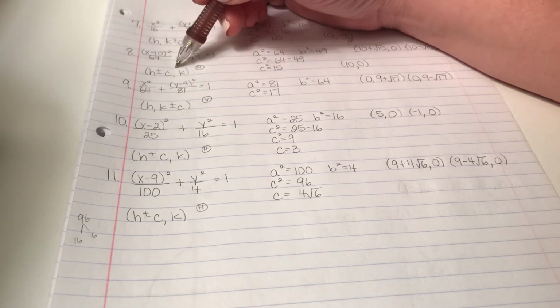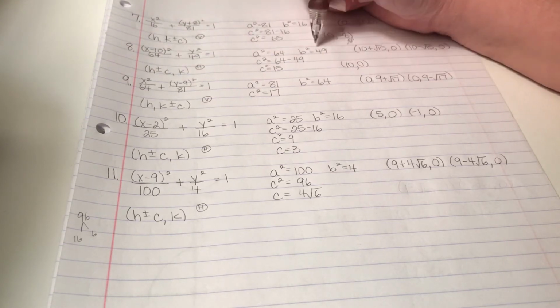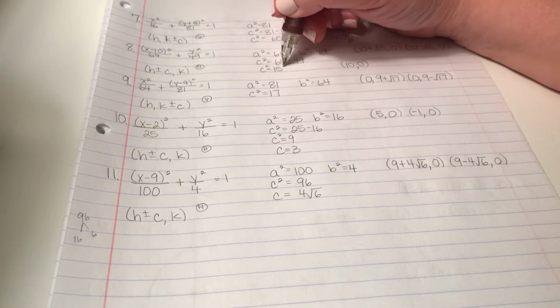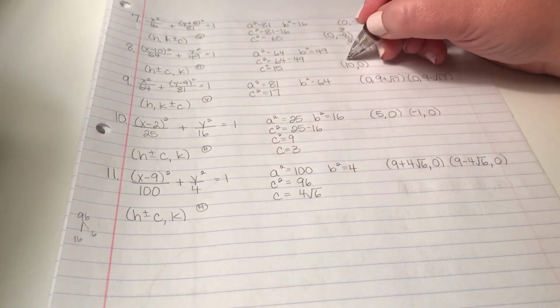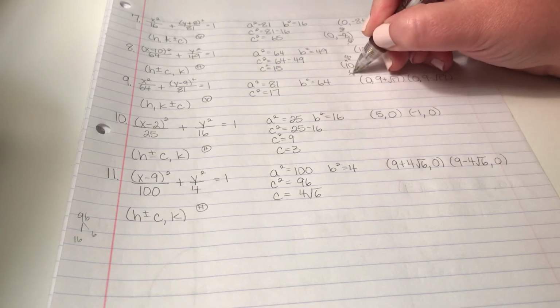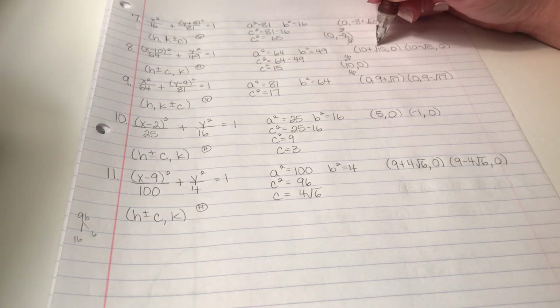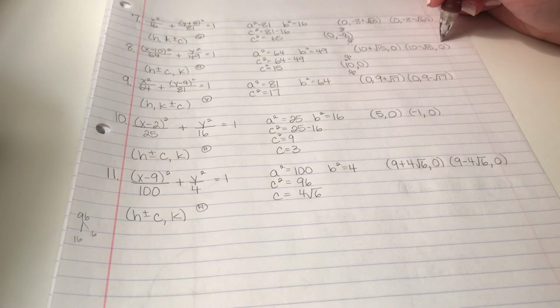So this is our formula for that. Our a squared is 64, our b squared is 49. We subtract those and then get our c squared. Now our c is getting added and subtracted from the first number, and there's nothing we can do about that 15. There's no way to clean that up. So we're just going to leave it as 10 plus square root of 15, comma 0, and 10 minus square root of 15, comma 0.